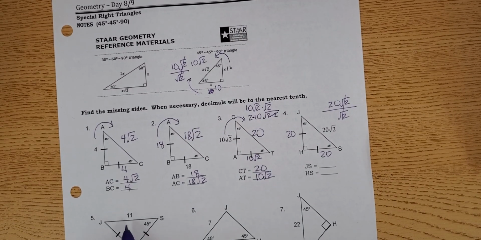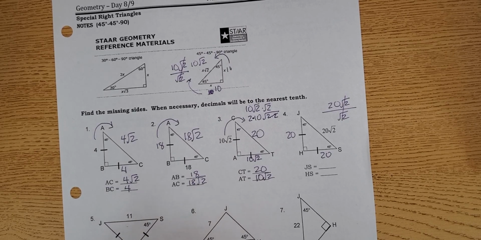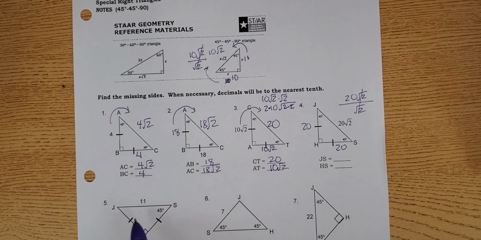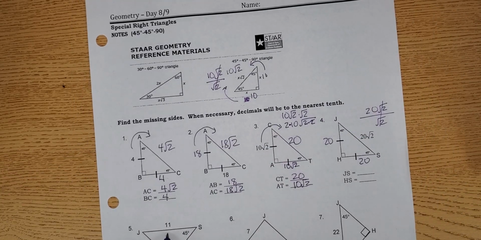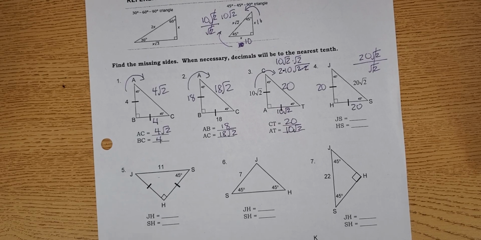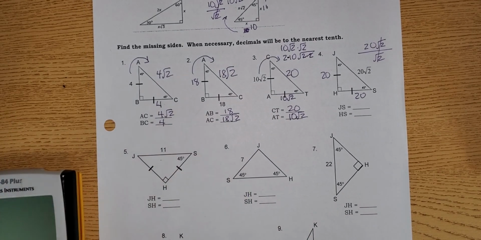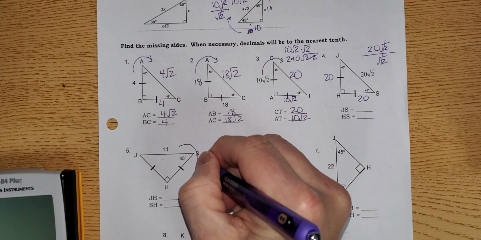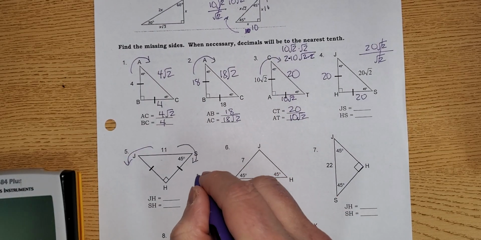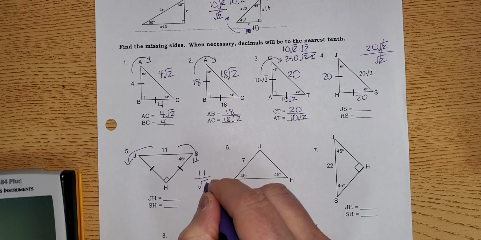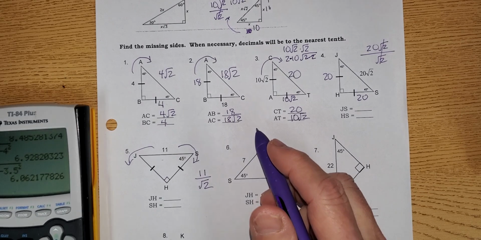This one is the 90. That's a 45. These two are the sides that are congruent. Even though it doesn't look like it, that was the hypotenuse. That's the long side. So the long side is the 11. And so what I want to do, if I want to get shorter or smaller, then I have to divide by radical 2. So 11 divided by radical 2 is not going to work out to be a whole number, so it's going to be a decimal.